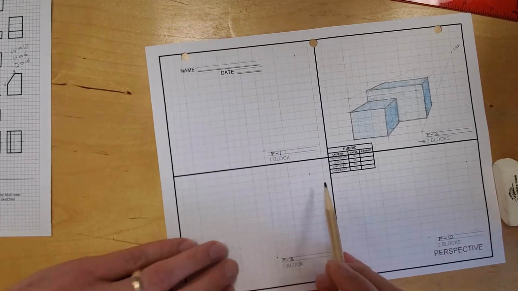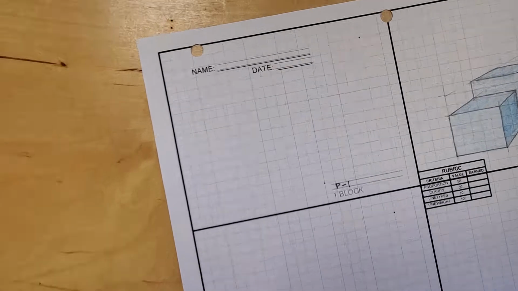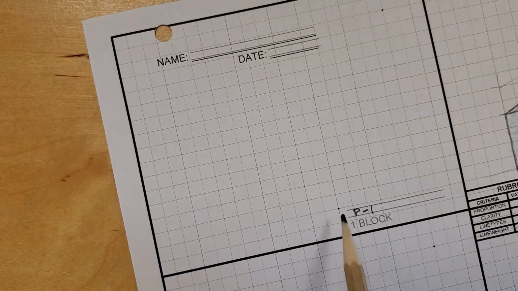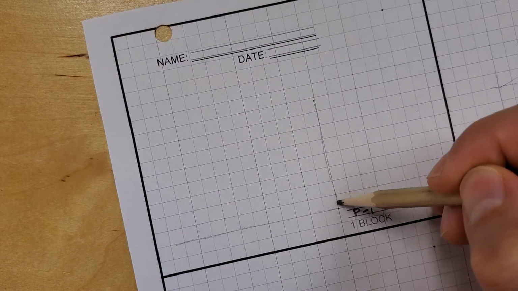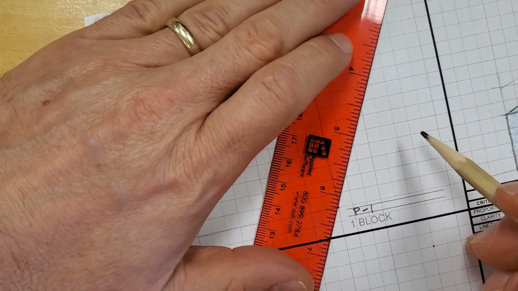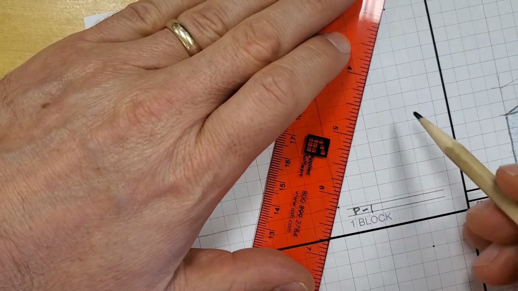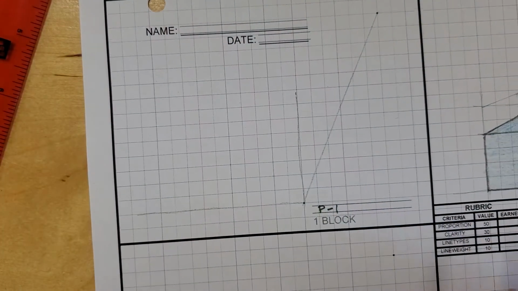So I'm going to lay this one out briefly so you can see that 1 block layout. Again, I'm drawing my x-axis, my y-axis, and my z, which goes to the vanishing point, as do all my other corners, or vertices. So there it is.